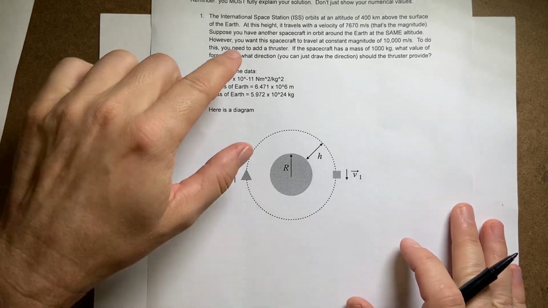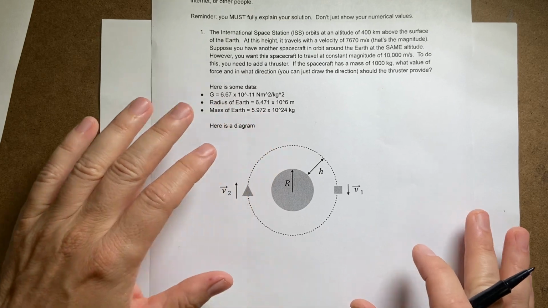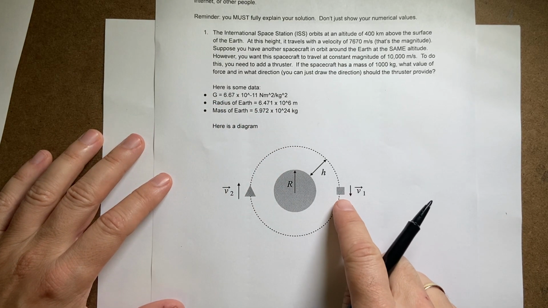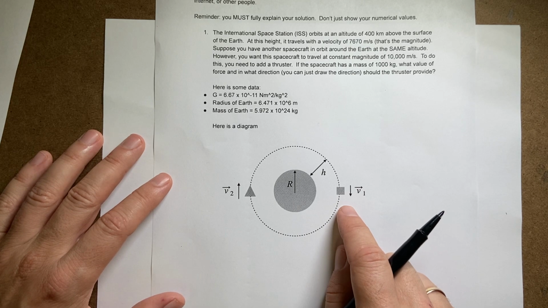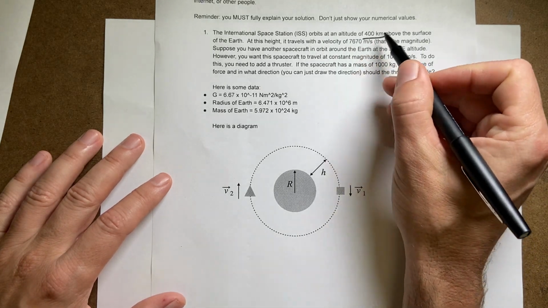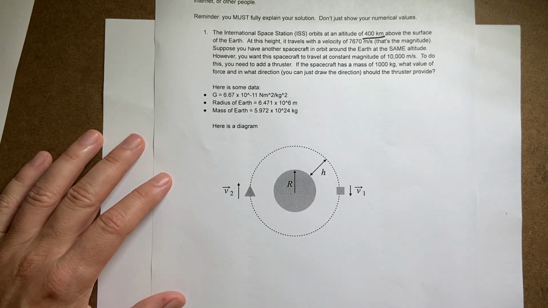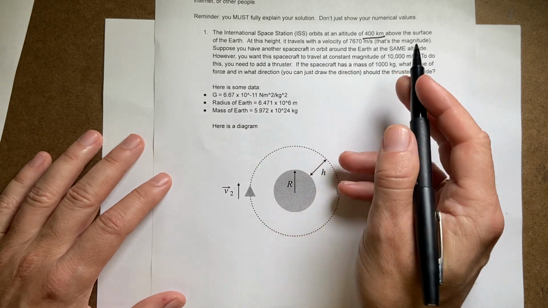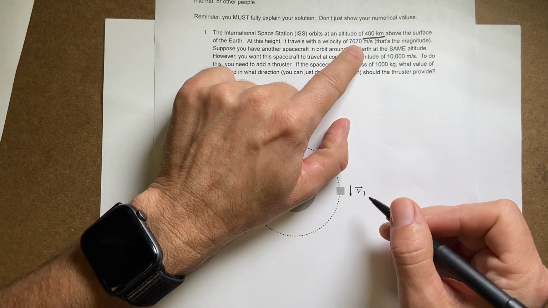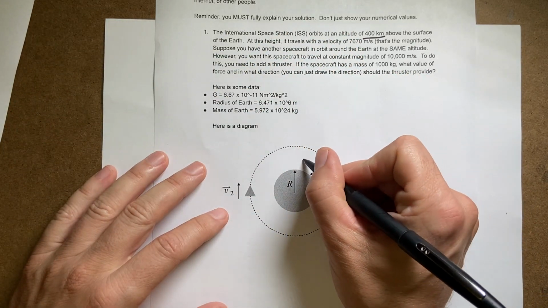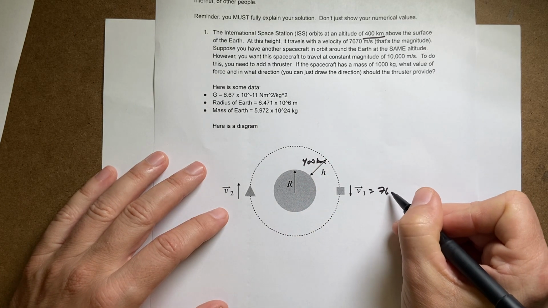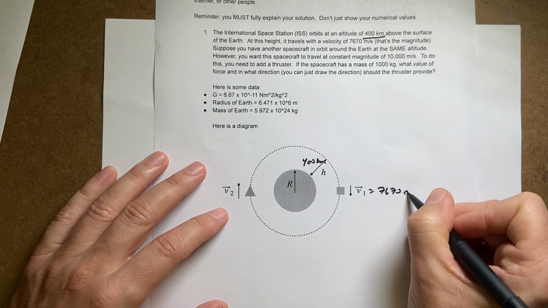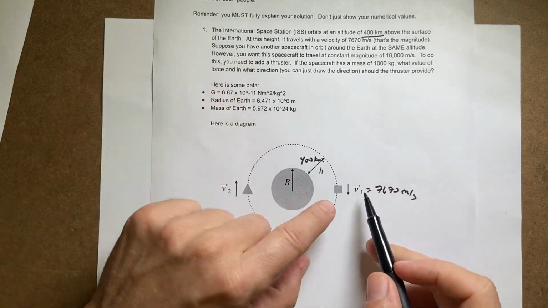I have the International Space Station. Okay. And that, let's say it's this one right here. This is the International Space Station. And it's orbiting the Earth at an altitude of 400 kilometers. So that's H right there. And that is true. It does do that. At this height, it travels with a speed of 7670 meters per second. That's also true. So let's just put 400 kilometers. And you could calculate this stuff, but I did it for you. 7670 meters per second.